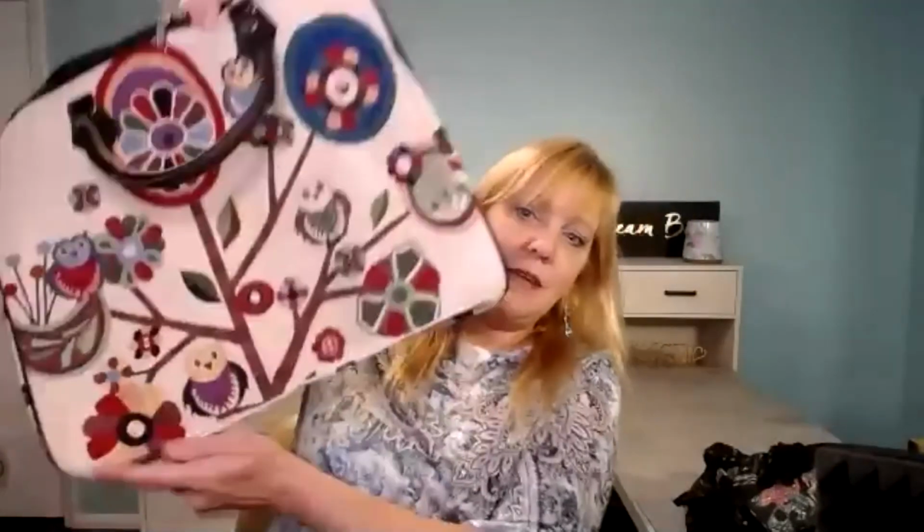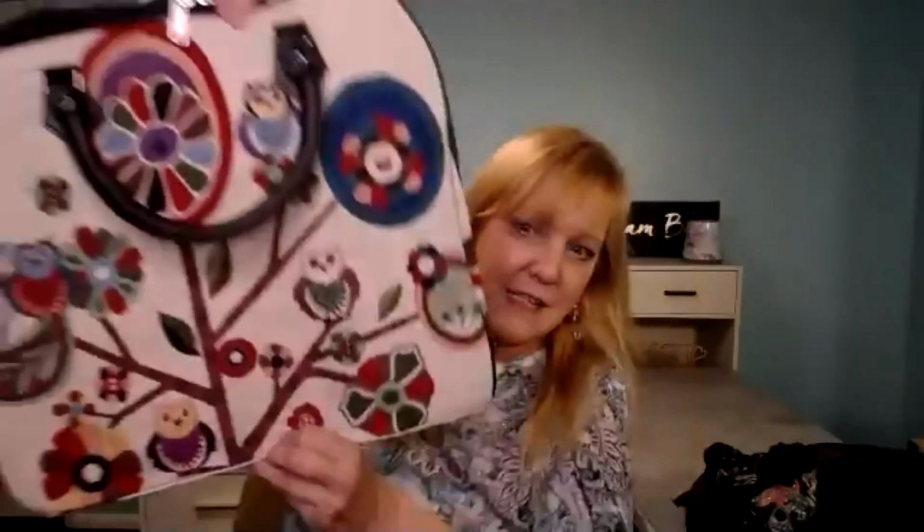Okay, I've got one more to show you. So fun. Liquidation. Now this is a carpet bag. Look at that pretty thing. I mean, it's not printed. It is like carpeted. It's a carpet bag.